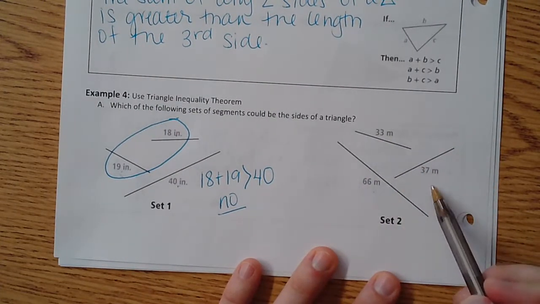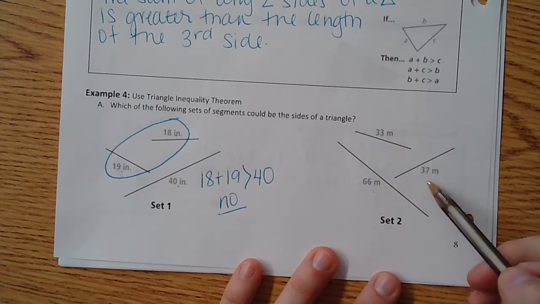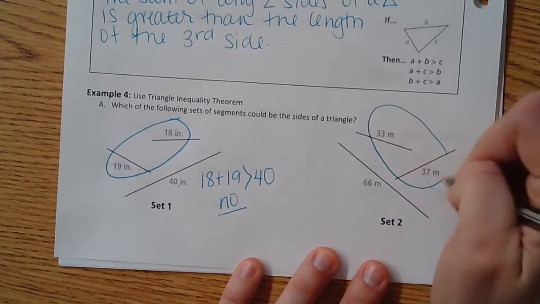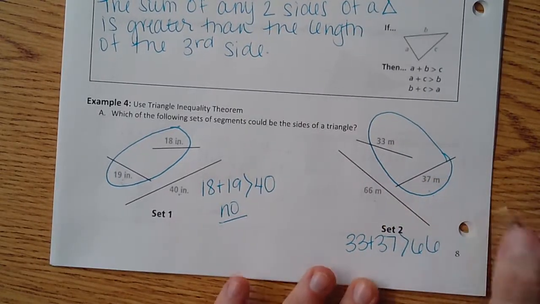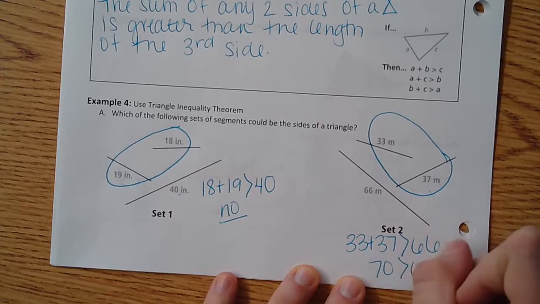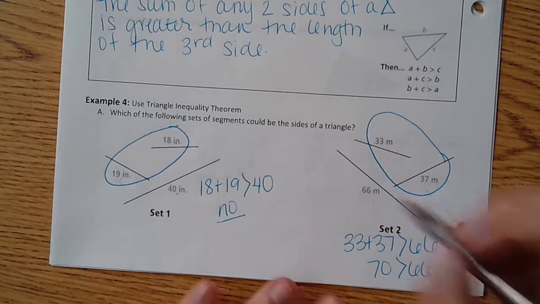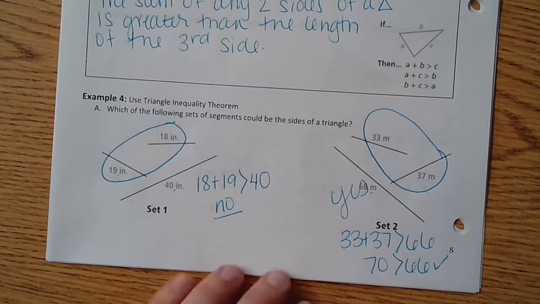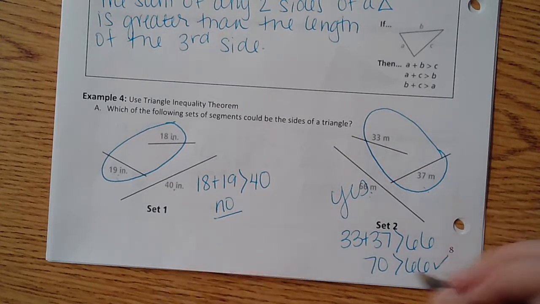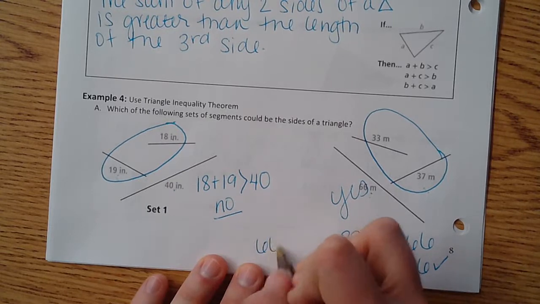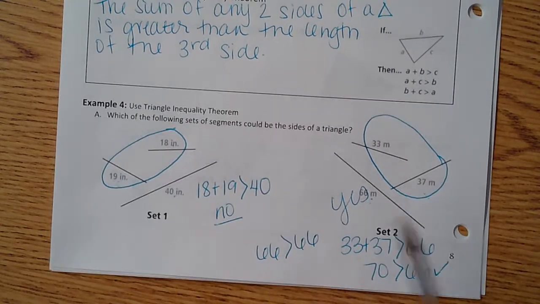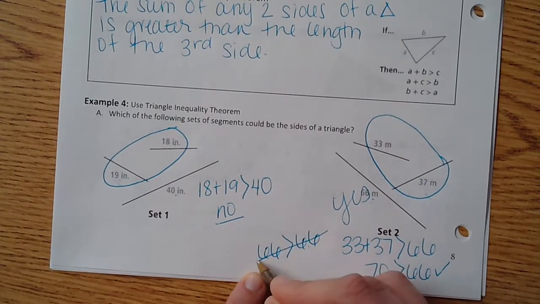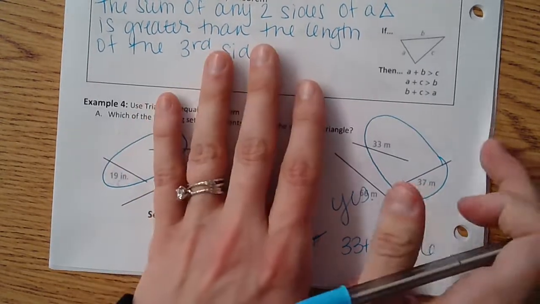Here, I'm going to check these. Is 66 plus 37 bigger than 33? Yes. 66 plus 33 bigger than 37? Yes. The real check is adding: is 33 plus 37 bigger than 66? Is 70 bigger than 66? Yes. So yes, these will form a triangle. Now we need to pay attention to our greater than and less than signs. Notice I don't have an equal to. So if I happen to get a problem and I'm left with 66 is greater than 66, is that true or false? It's false. 66 is not bigger than 66. It's equal to. So it can't be equal to.